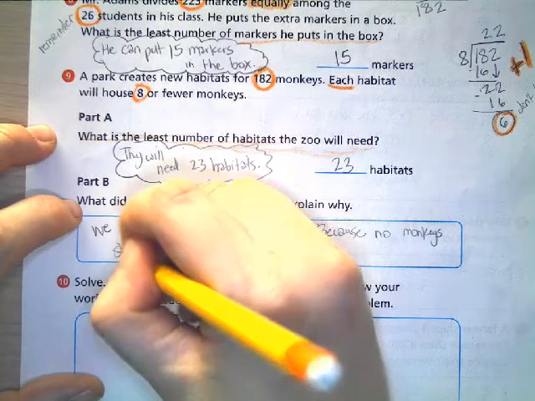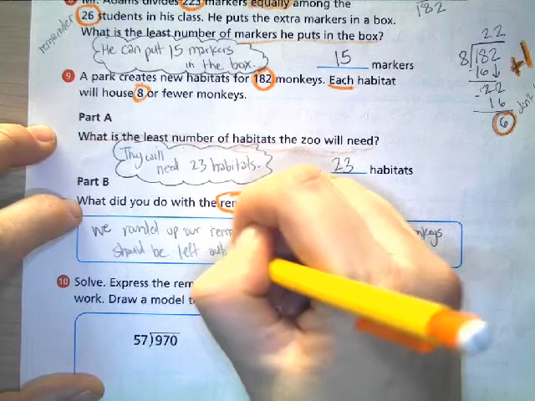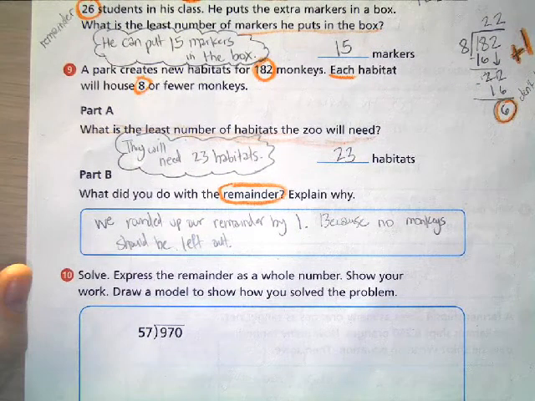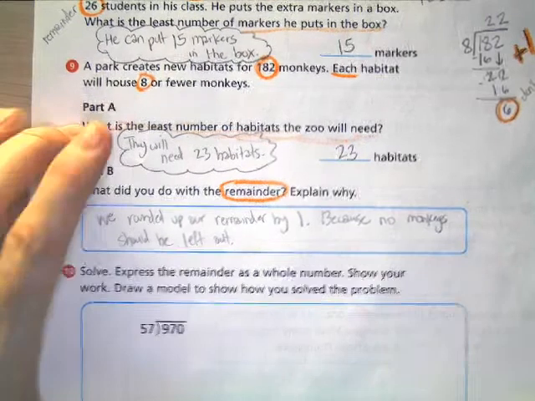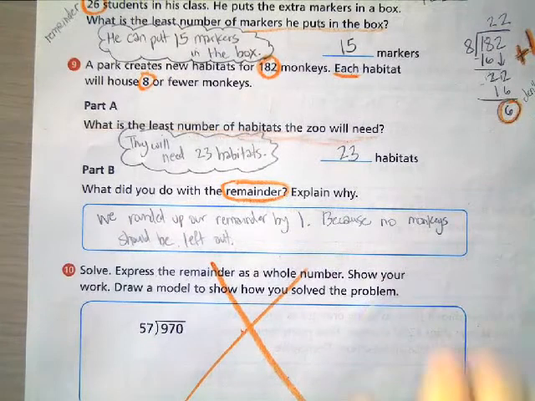That's what we did, so put a period on that. But why did we do that? Because no monkeys should be left out. I don't need to put a cloud around that because it's already in a box.